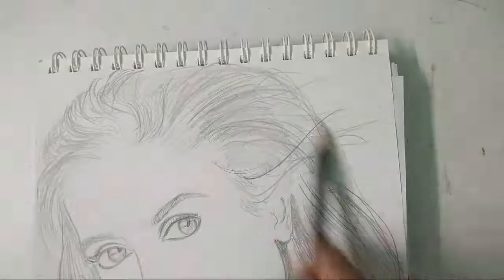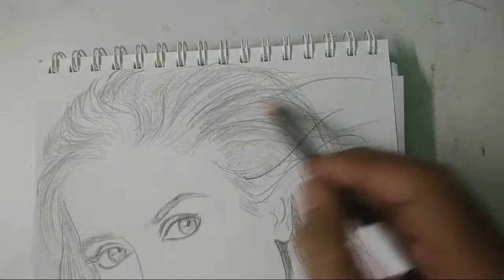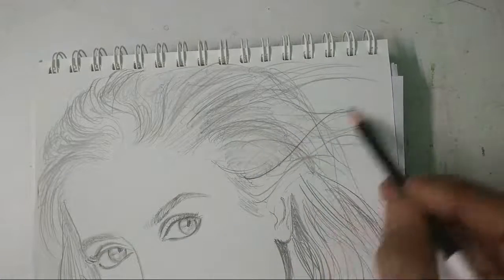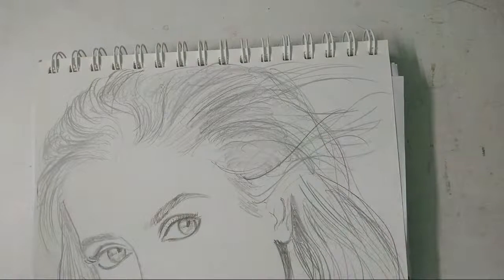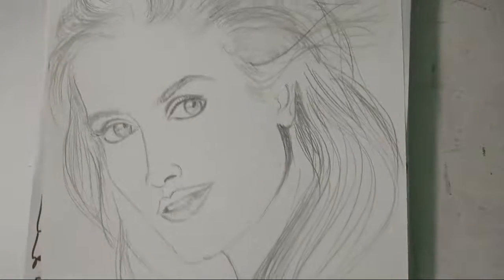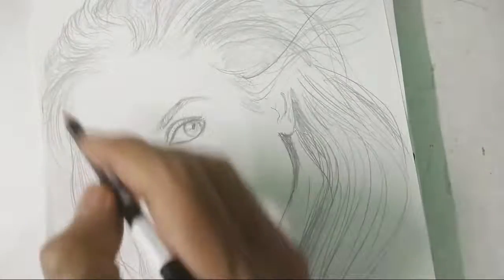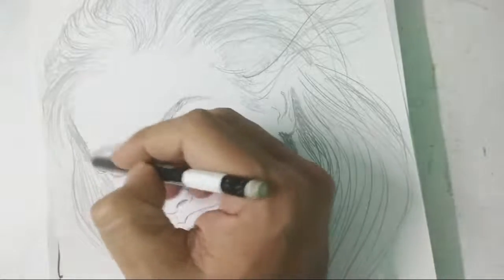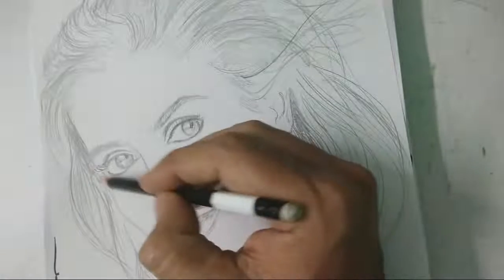Now once the outer line of the hair is done, you can watch what has happened. So I have got the shape. Now let's give some detail to the hair also. The area near the face will be dark, to highlight the face and make the hair dark.